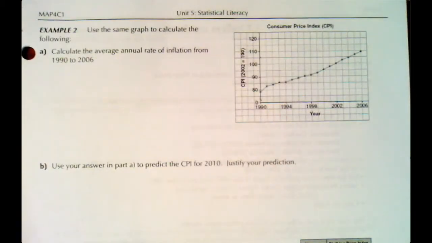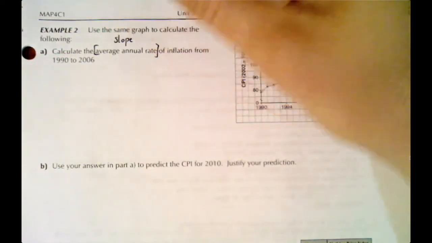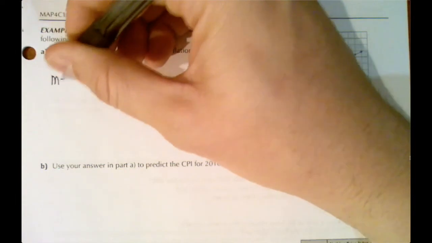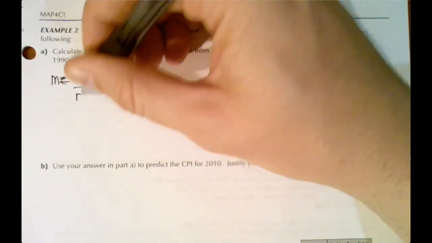Use the same graph to calculate the following. Calculate the average annual rate of inflation from 1990 to 2006. CPI is used to determine inflation. Average annual rate. If you ever see average annual rate, it means a slope. How do you find slope? Rise over run. Rise over run.